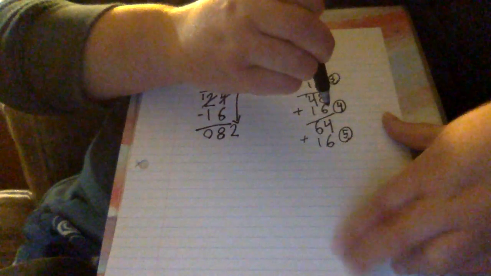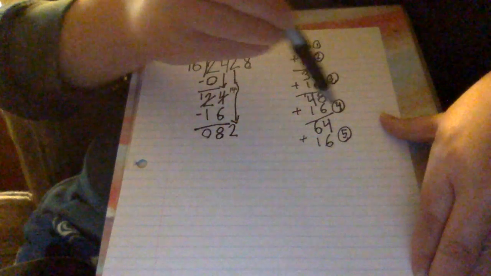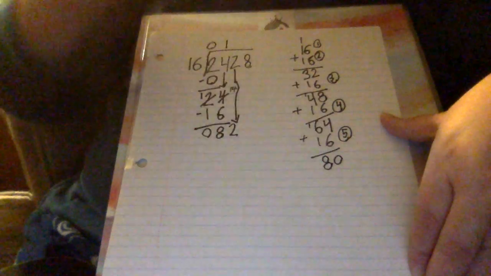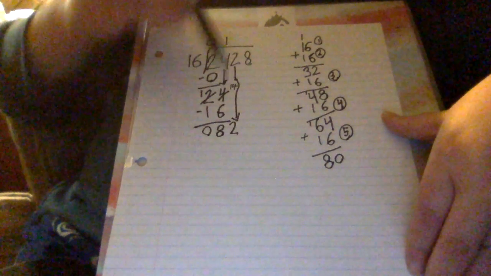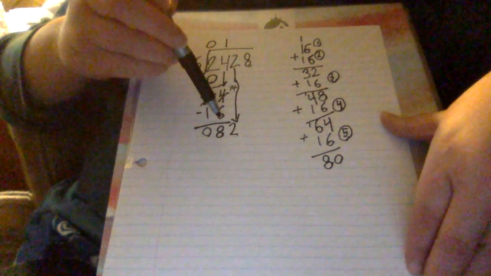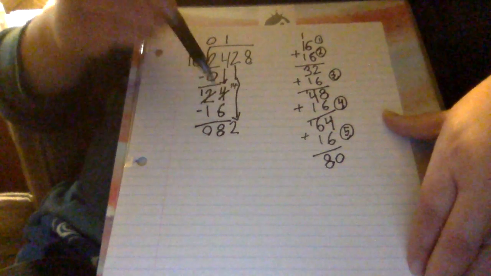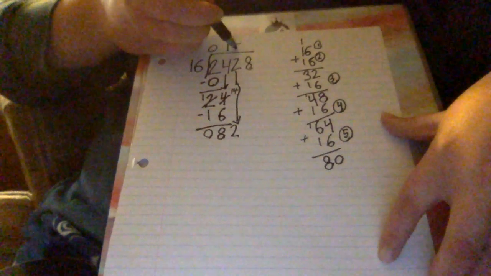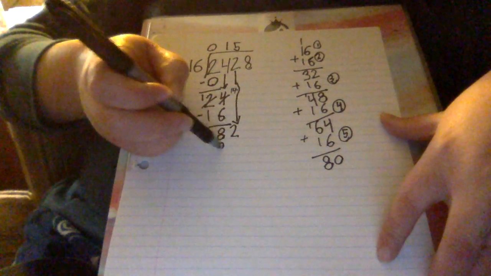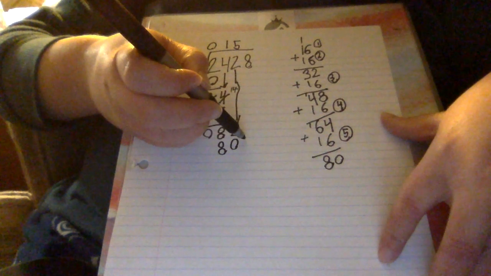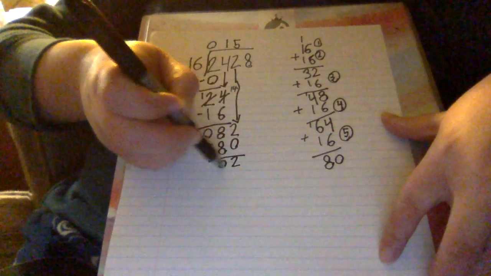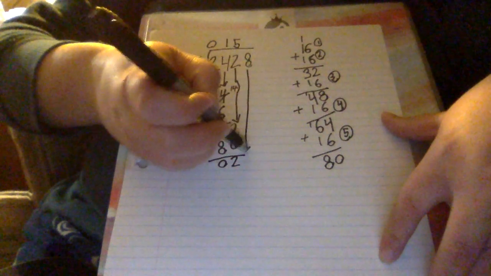I know this is going to be slanted on your screen. I'm sorry, I'm trying my best. I'm adding a fifth 16. 6, 7, 8. 80. I only have 82 here, so I know that I'm not going to be able to go any higher. So if I have 16 and I multiply it 5 times, that gets me to 80. If I subtract, 2 minus 0 is 2, 8 minus 8 is 0. Now I've got that 2, and I'm going to bring down my 8.